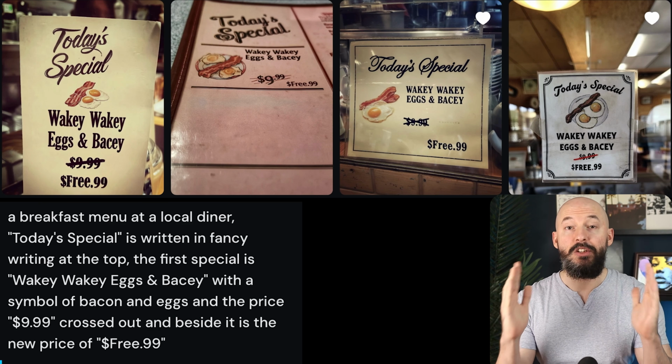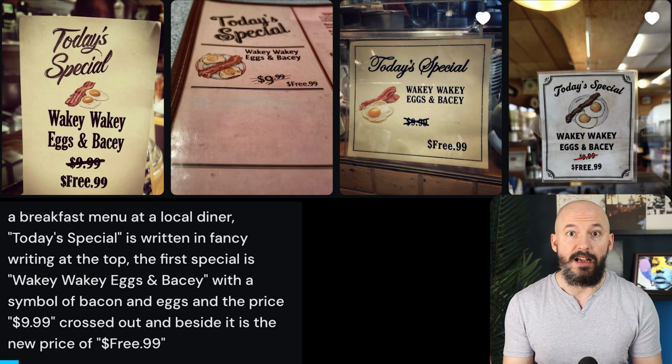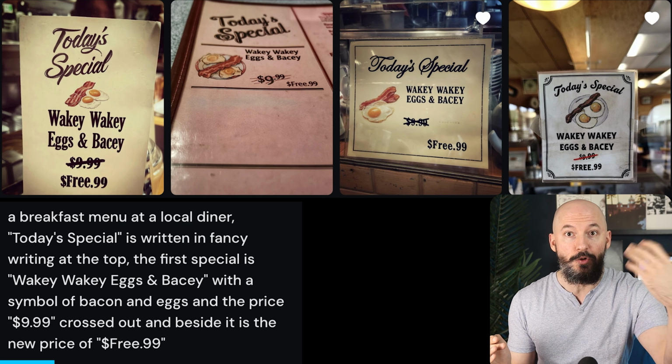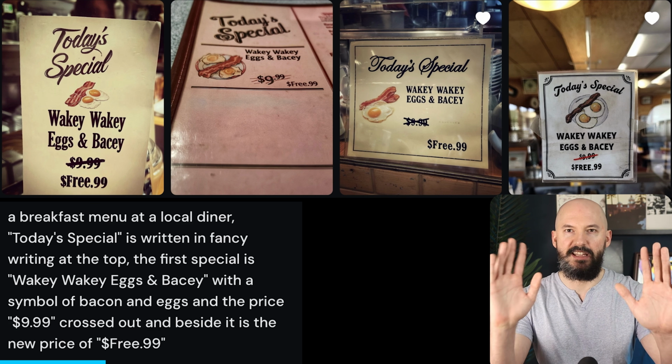And look how much fun you can have when you split things up. Here is a breakfast menu for a local diner. I asked for the price to be crossed out, and I asked for a nonsensical price of $3.99. And it worked. Isn't that so cool? Okay, let me read the whole prompt.